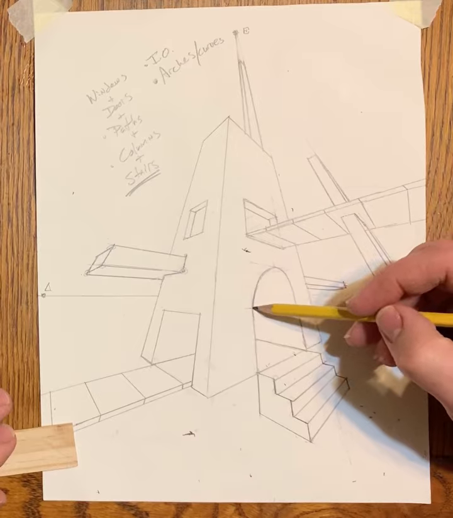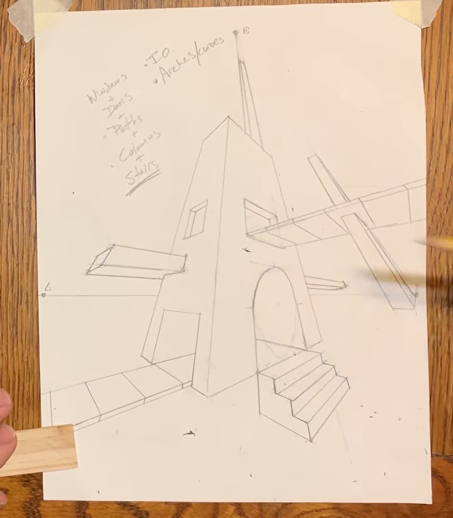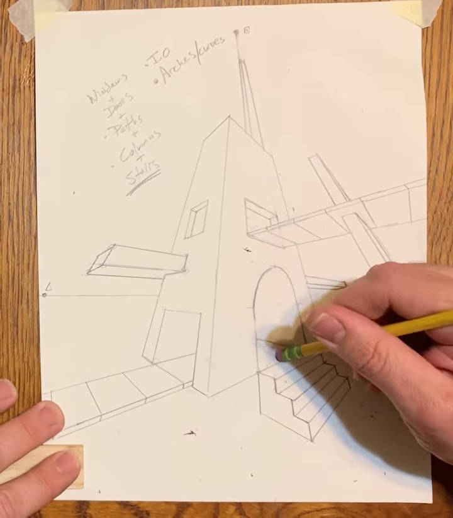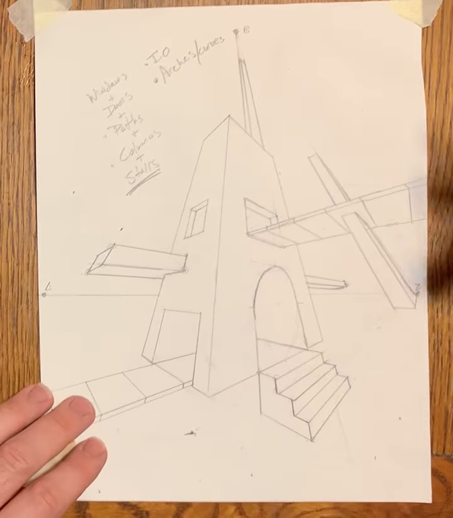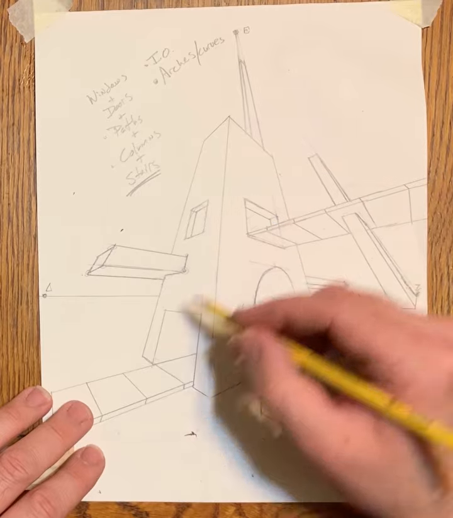If you were to do the curve on the top and the bottom, you'd end up with kind of a circular opening like that. So you can put those curves anywhere. Any space you've created a square, you can put in one of those curves and create arched openings and whatnot.